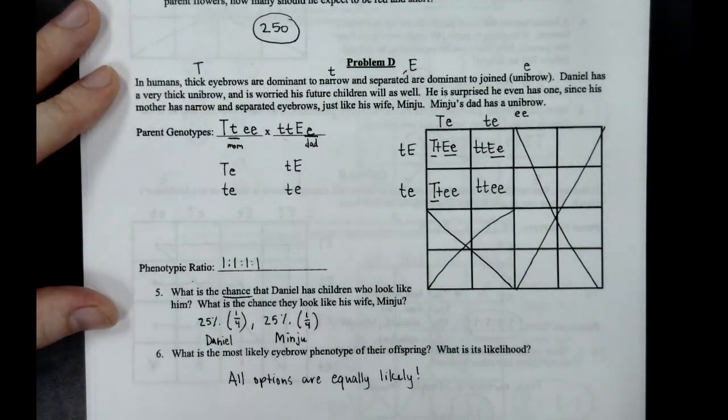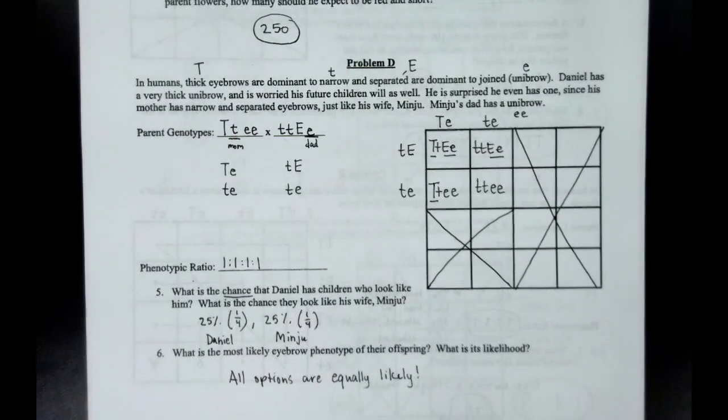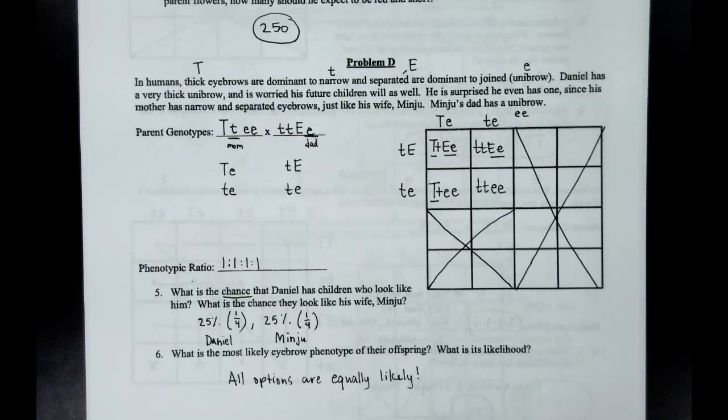And so that is going to actually conclude our practice for dihybrid crosses, and I hope that you found this helpful.